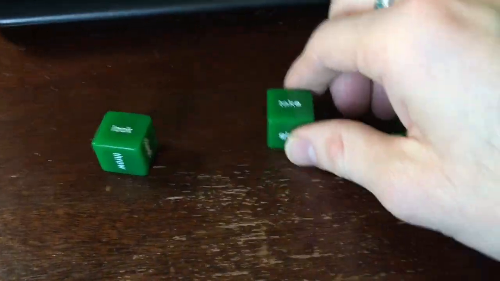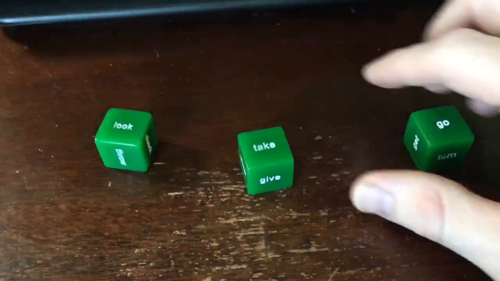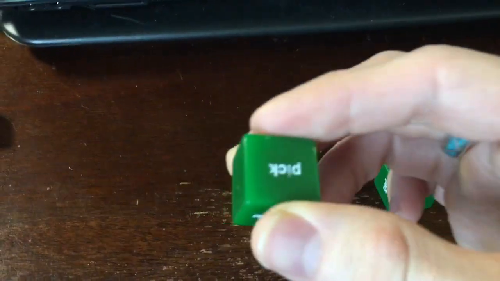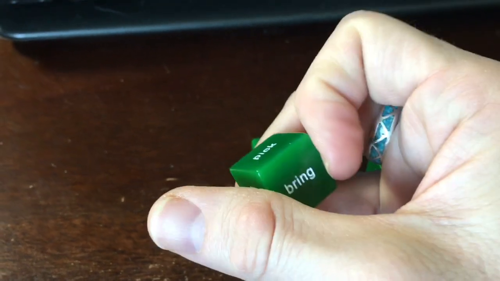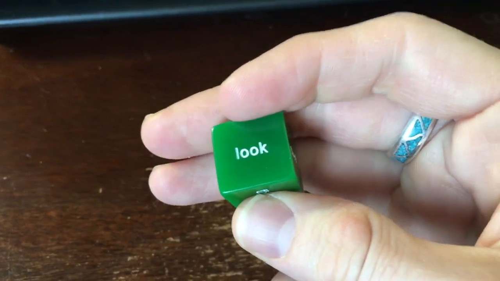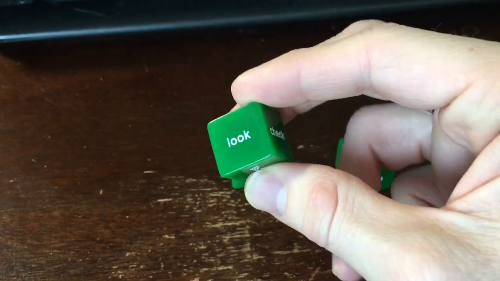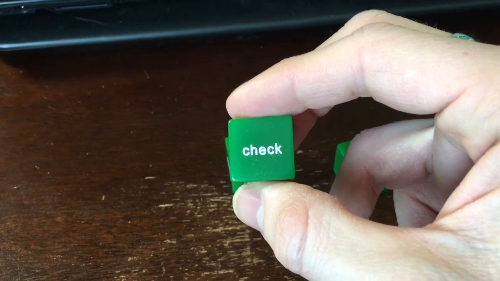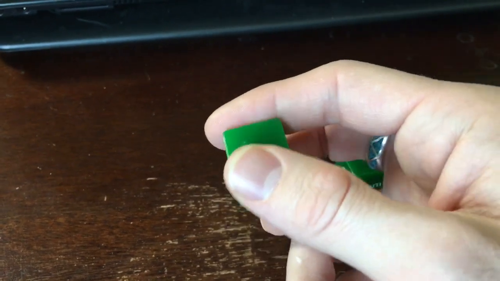You can give them each a dice and have them tell a sentence in a circle. Or if they're very beginner and they're just learning, just hand them the dice and have them maybe copy each word. So you could have them copy the word look. So they can sit down and they can say look, looked, check, checked. This blank space is any verb.